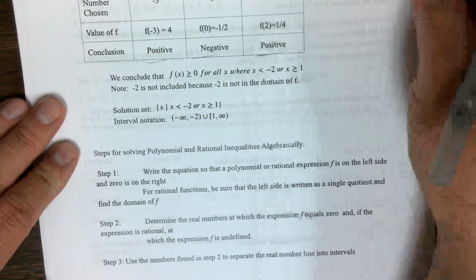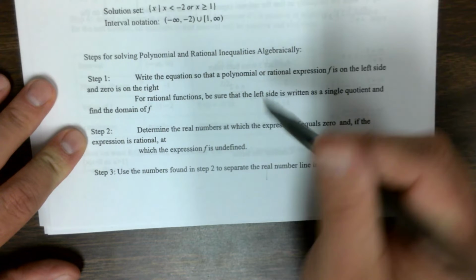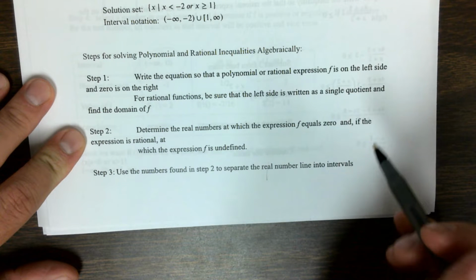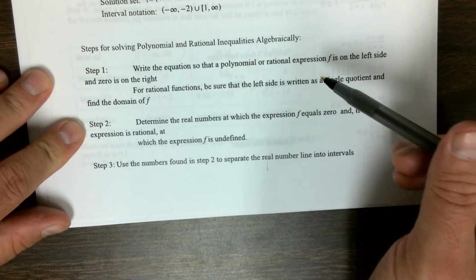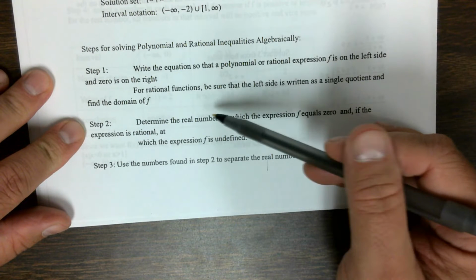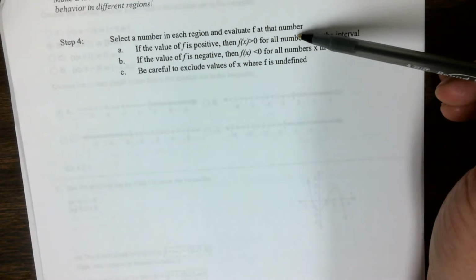So then this is a repeat of what I read earlier about your steps. I won't go through it again, but basically you've got to determine your real numbers and separate it. And then step 4, select a number and then decide where it is.